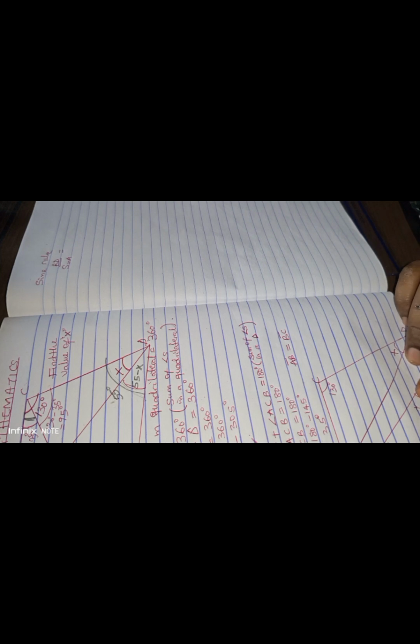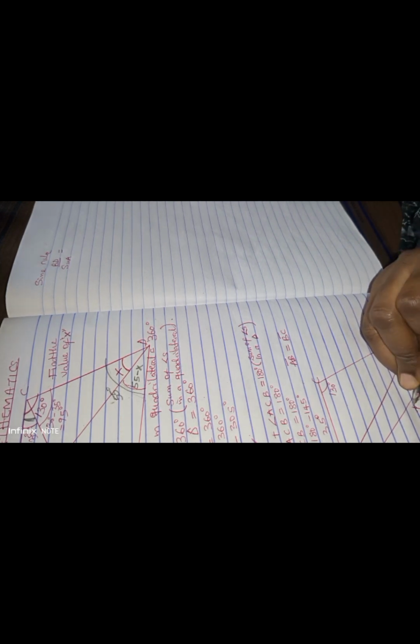So now, according to the sine rule, this is line BD over sine A is equal to, so it is X that we need to find. So let's focus on X. I can say it's equal to AB over sine 55 minus X degrees, because this angle is facing AB.